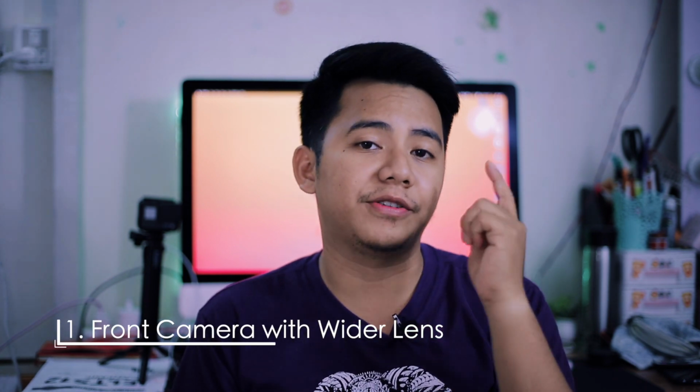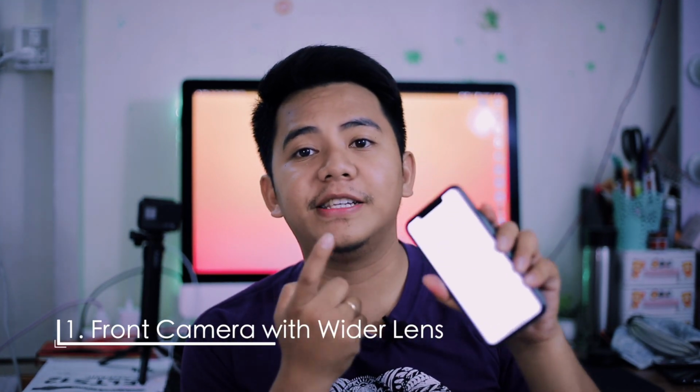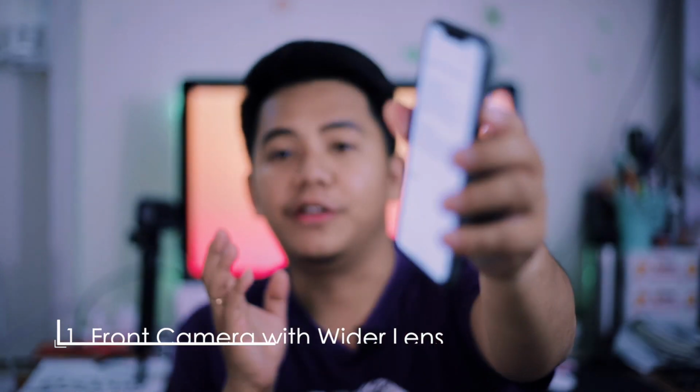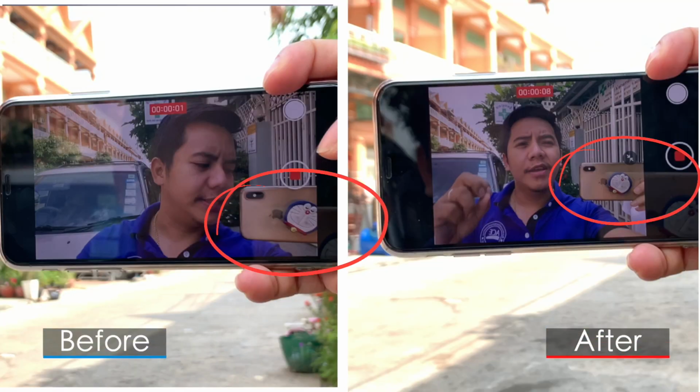Okay, so the first hidden feature that I wanted to share with you guys right now is the front-facing camera of the new iPhone, the iPhone 11 and 11 Pro Max. The front-facing camera does a very good job already, but what I'm about to tell you guys is about the video capability. For example, if you want to do vlogging video, you tend to use the front-facing camera. However, the front-facing camera lens seems to be a little bit close up if you have used other devices before, but actually there is a hidden feature in this camera. So let's check it out.